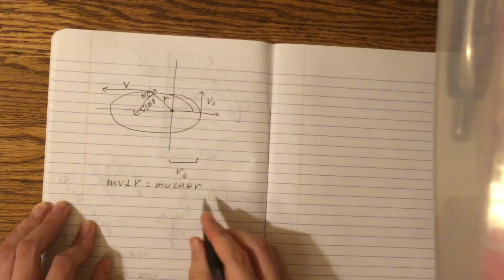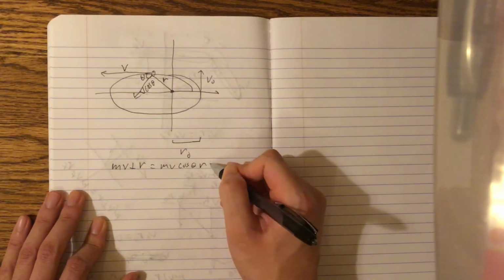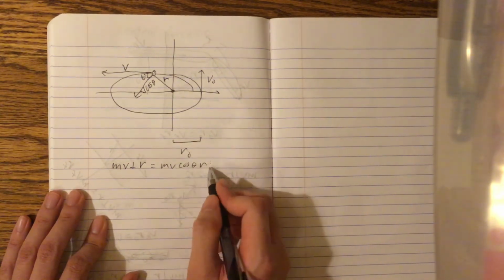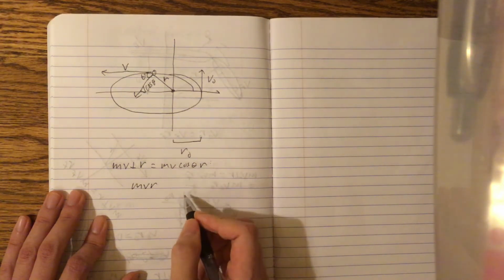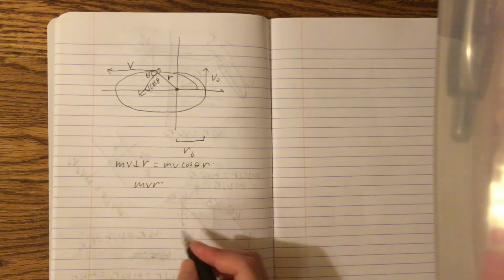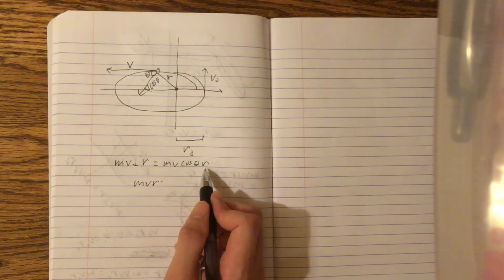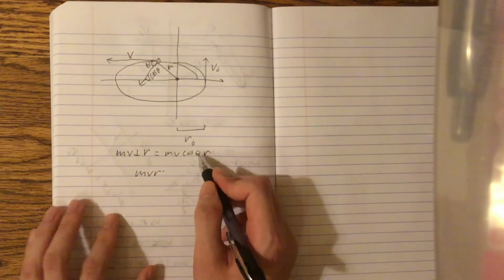So if mv cos theta times r is conserved, is mvr conserved? Well, no, it's not conserved, because only mv cos theta times r is conserved. That means mvr is not conserved.